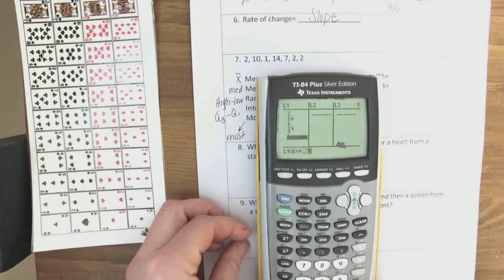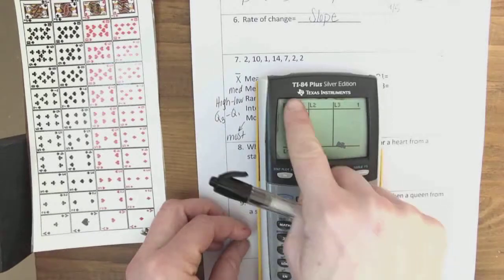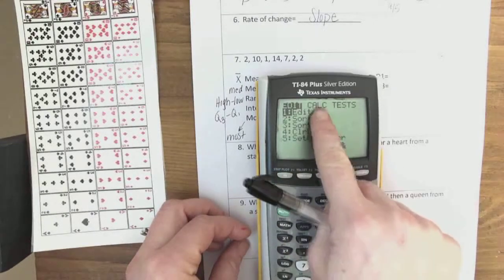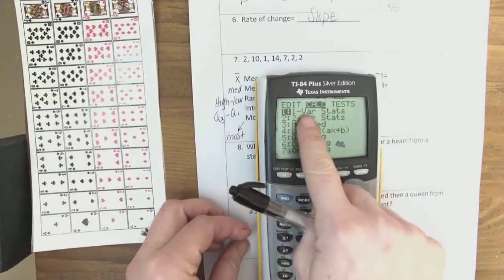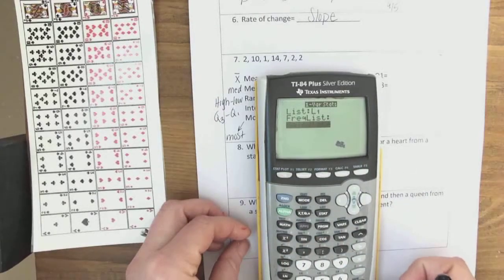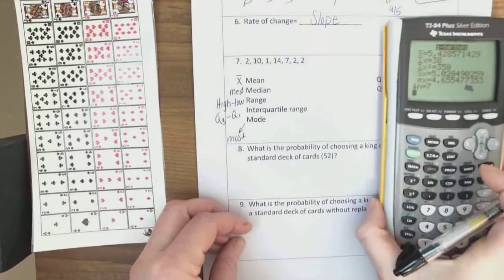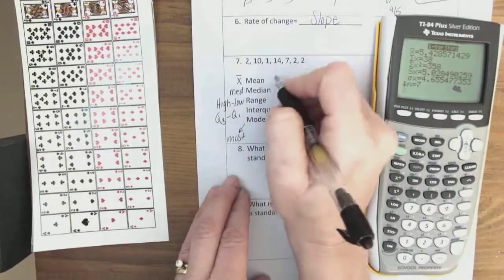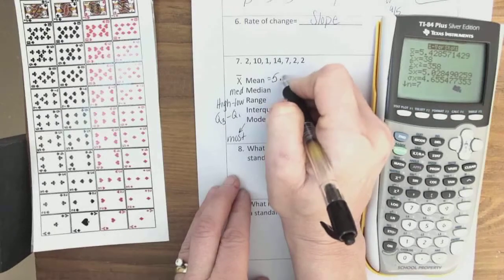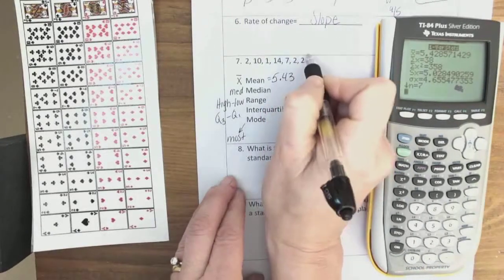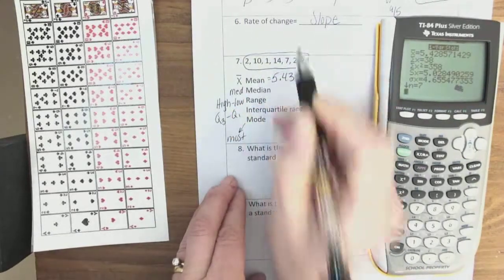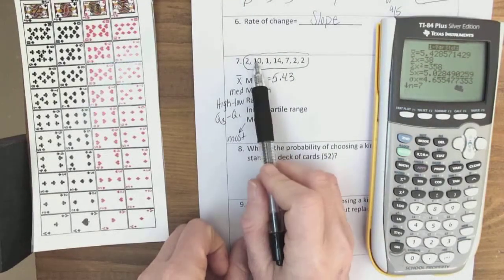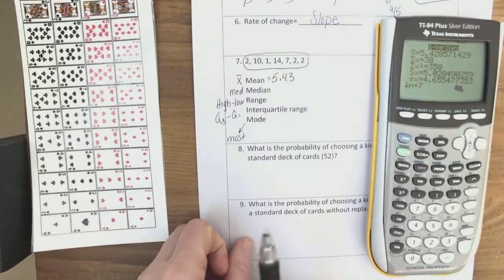14, 7, 2, 2. I have one list of data, so I'll hit stat, calc, number 1, 1-var stats, and I just hit enter. My mean is that first one, that's 5.43. You can also find that by adding all the numbers up, pressing equal, and dividing by how many there are, which in this case are 1, 2, 3, 4, 5, 6, 7.